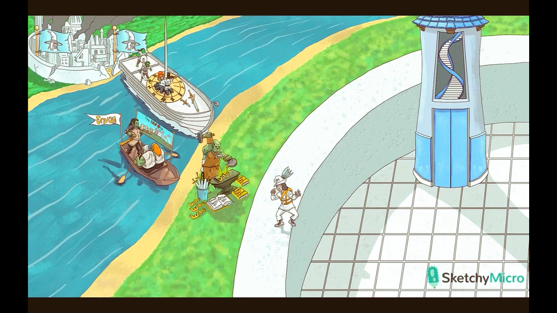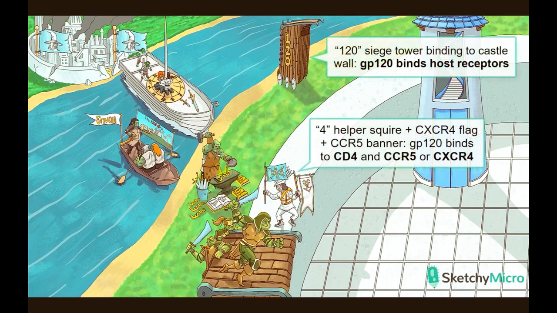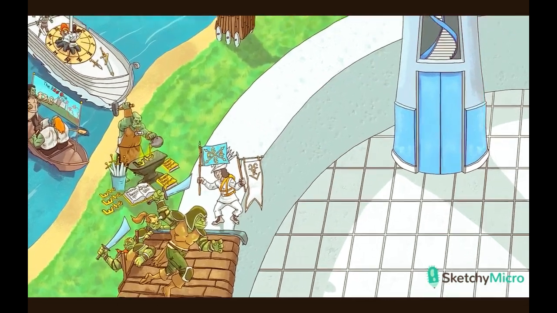The outer wall of the castle will represent our defending host cell membrane, and it looks like this battle is about to heat up. Entry into a host cell is mediated by the HIV's envelope glycoproteins. This starts with the attachment of GP120 to receptors on the host cell surface. GP120 binds to both the primary receptor, CD4, and the chemokine coreceptor, CCR5 or CXCR4. Up there on the castle wall, our brave helper T-Squire is under attack. That evil-looking siege tower is binding to the castle wall and preparing to unload its contents.